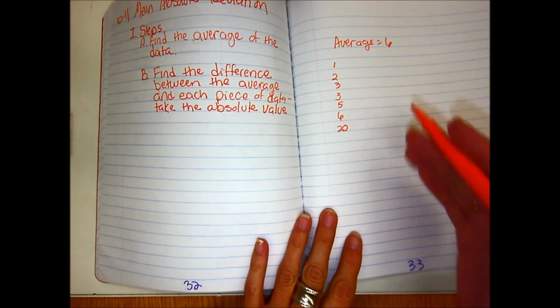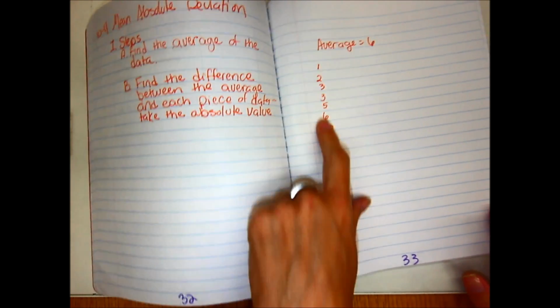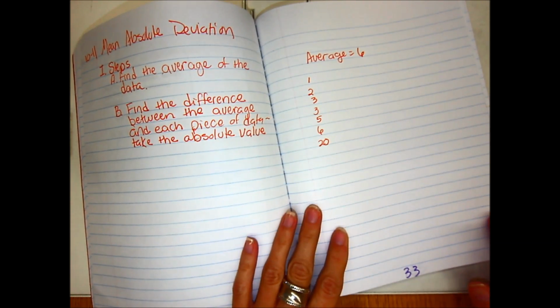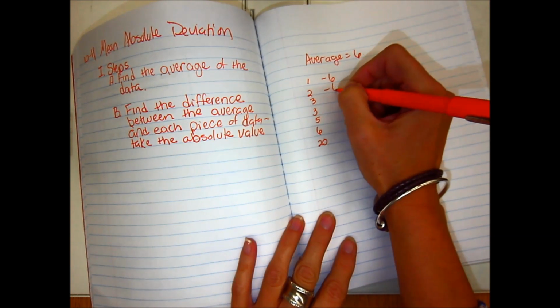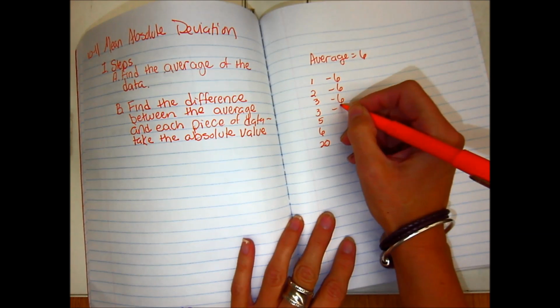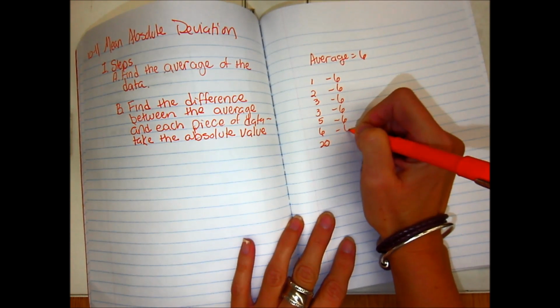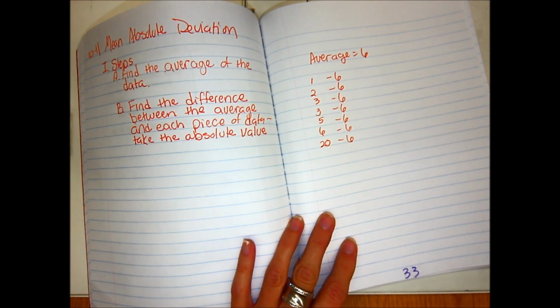So what I want to do is find the difference between each of those pieces of data and what my average was, which was 6. So I'm going to subtract 6 from each of those pieces of data.